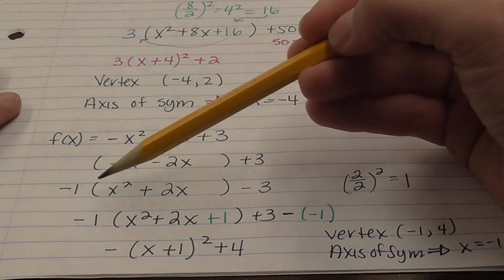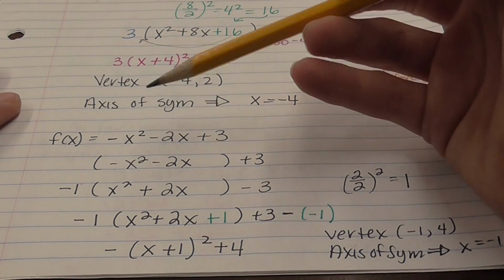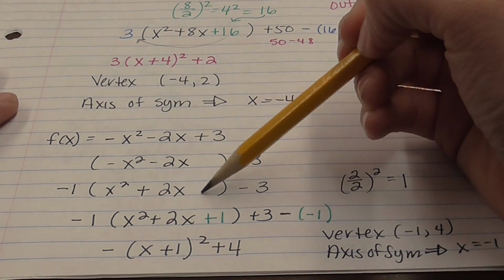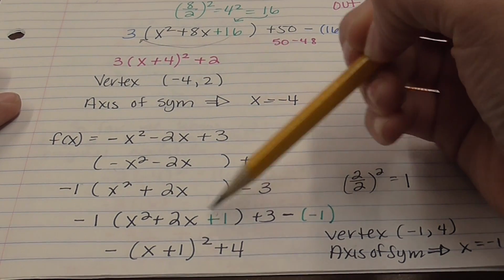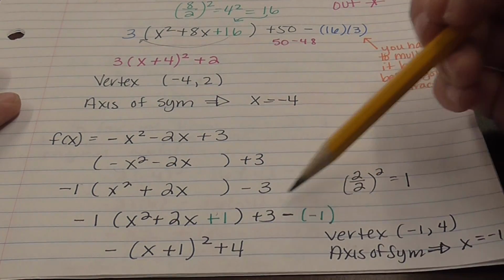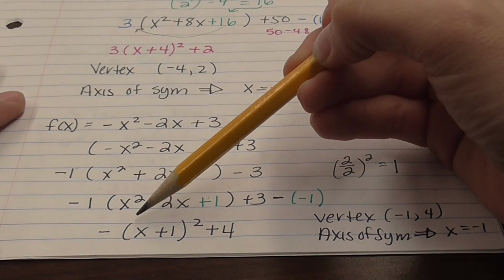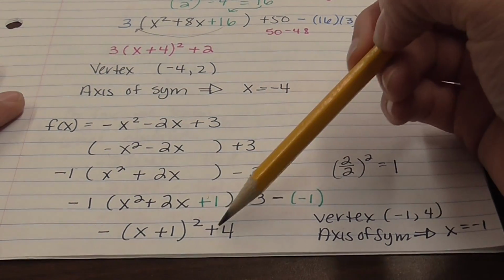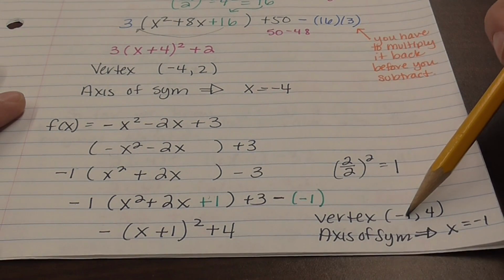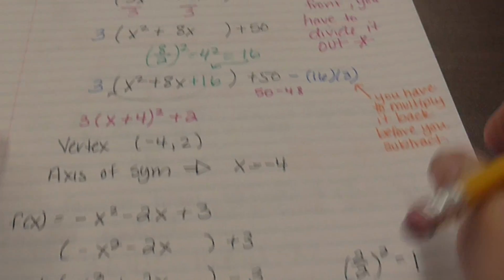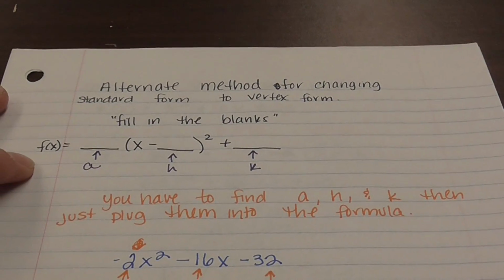I'm undistributing that -1. Then I'd say half of 2 is 1, squared is plus 1. Plus 1 times -1 is -1. So 3 minus -1, and I end up with negative x plus 1 squared plus 4. So my vertex is at -1, 4, and my axis of symmetry is at x equals -1.